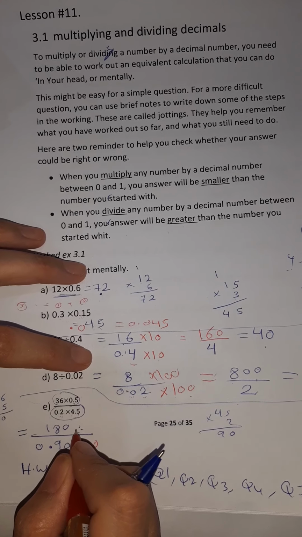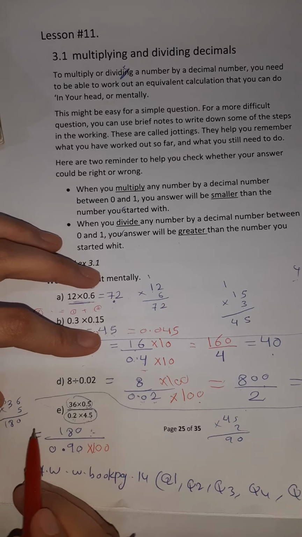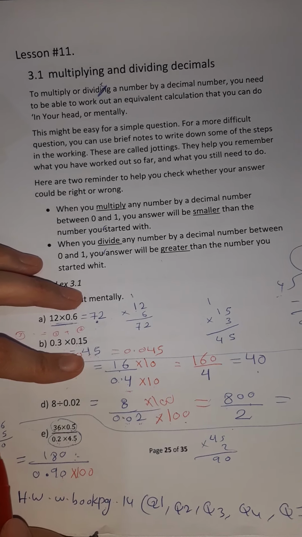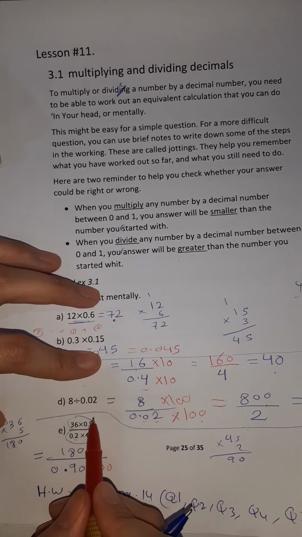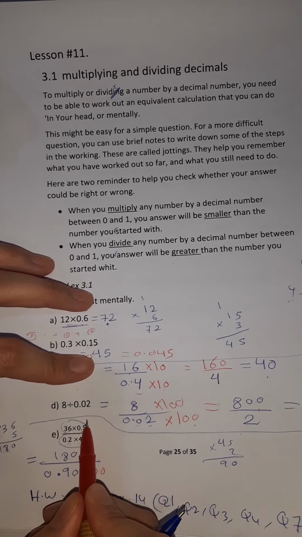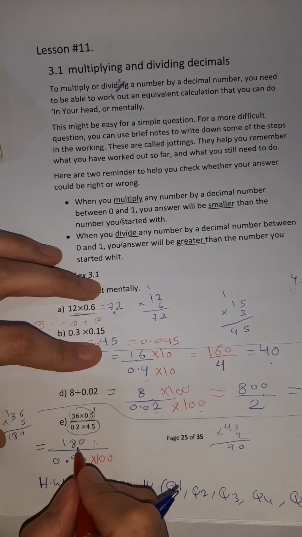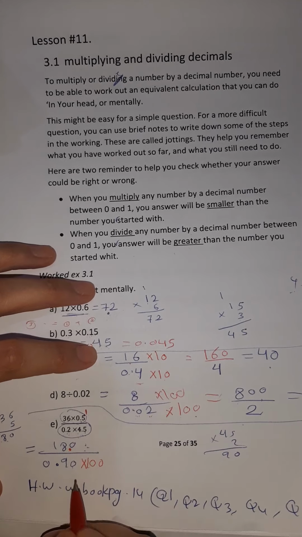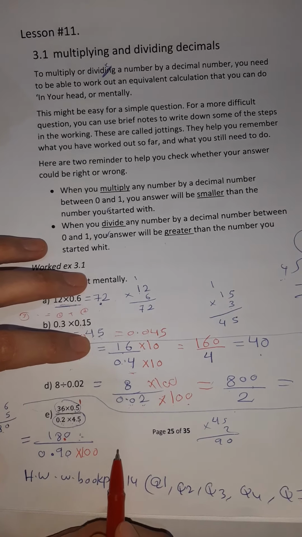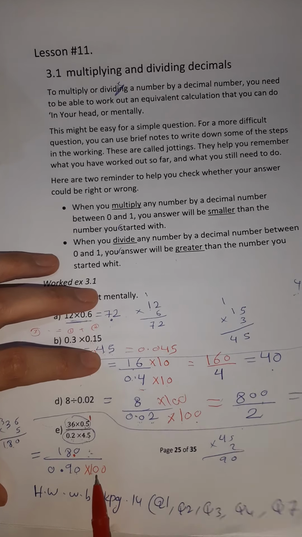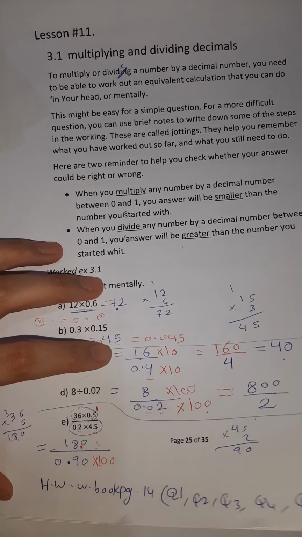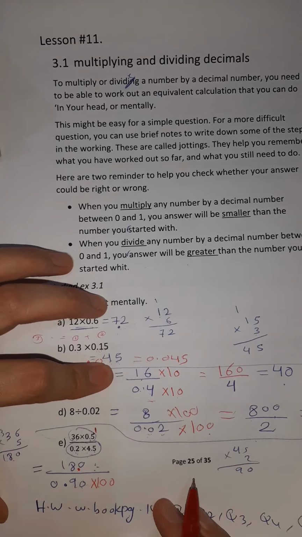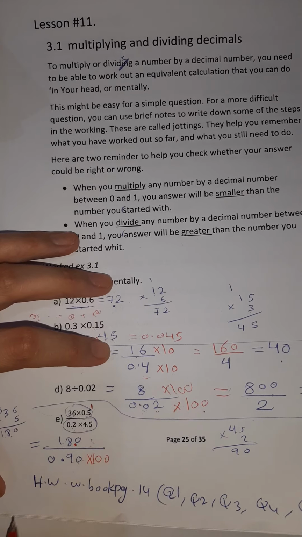Wait, I have a mistake. Here we have 36 times 5 equals 180, but here we have 1 decimal place, so we need to move from right to left one place, so the point becomes here. So here we have 18.0. It means 18. Okay, this is 18, not 180.